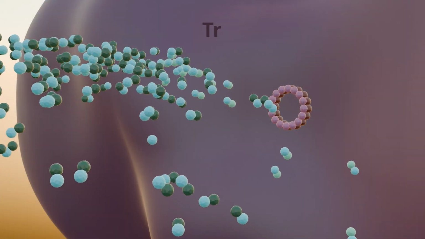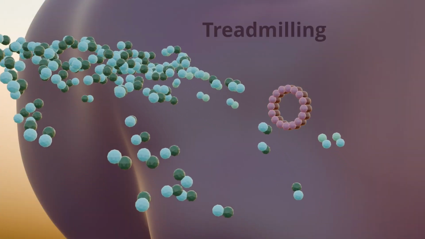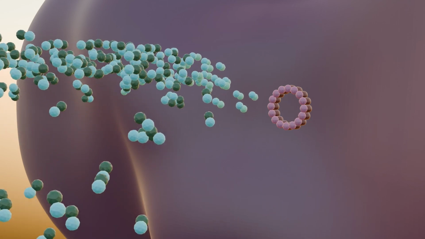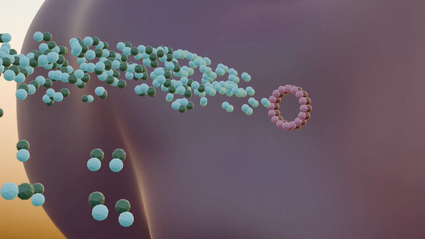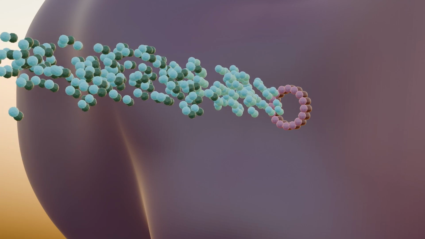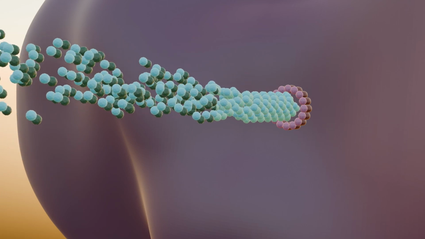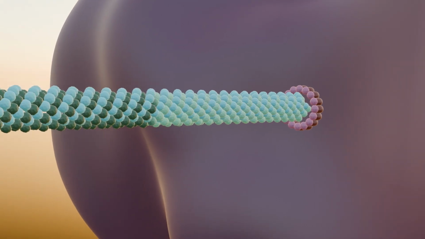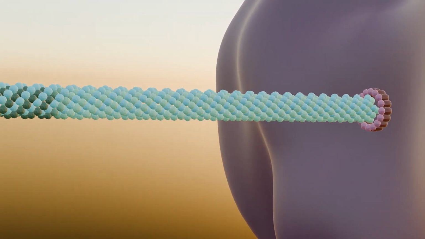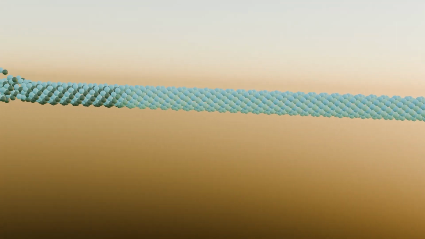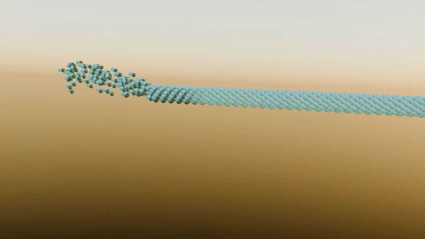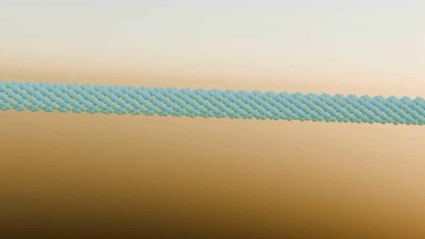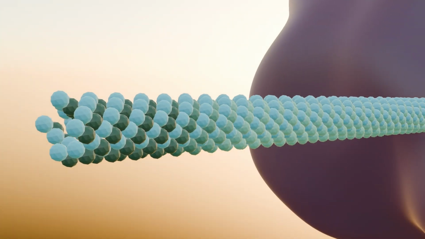Now we're going to take a look at how treadmilling looks for the microtubule filament. Normally, microtubules polymerize, and in this case, it's at a protein site at the centrosomes. We see that GTP dimers are first bound to the microtubule and are then hydrolyzed into GDP dimers. And so again we see this GTP cap at the end.